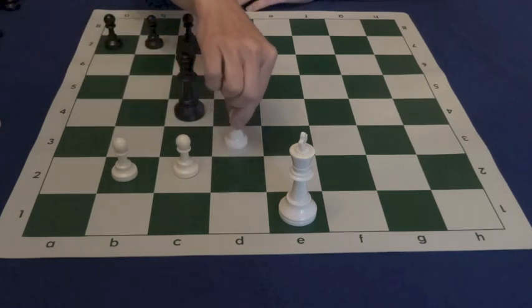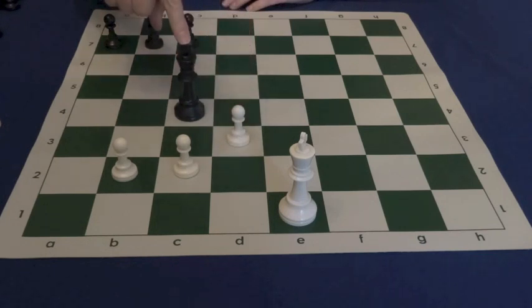If this pawn moves forwards, he checks the king. When the king is in check, he must get out of check. Black would not be allowed to move a pawn while in check. Check trumps everything. The king must move out of check. Now, there are 3 ways to get out of check. We'll discuss 2 of them today, and I'll introduce the third tomorrow.